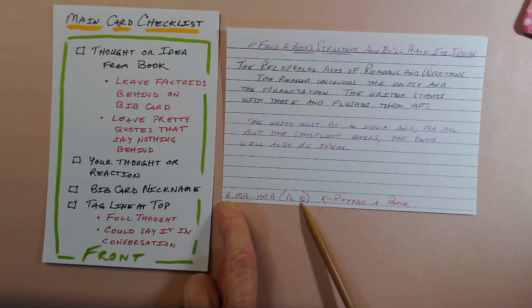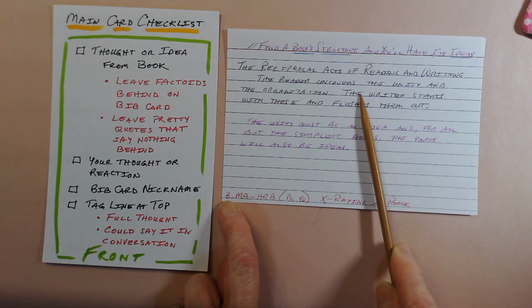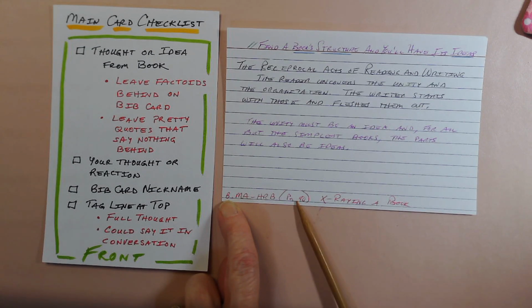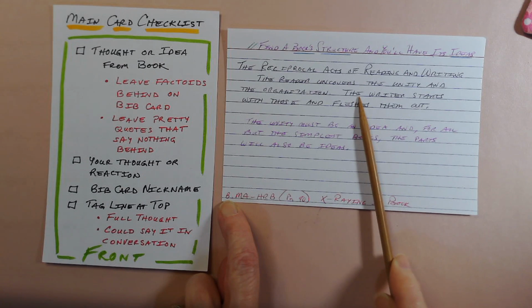And this reference to a page number will let you turn to the book itself and see if there were any details that you missed, that you did not get onto the bib card that you might want to make note of, or to give you context for what you just read.